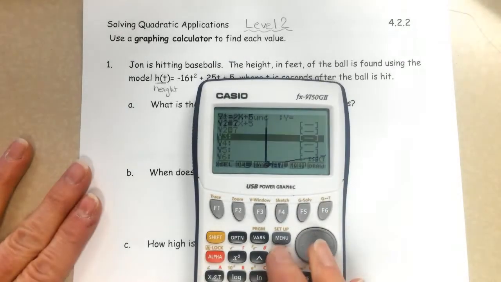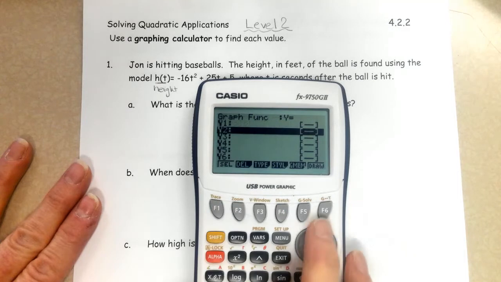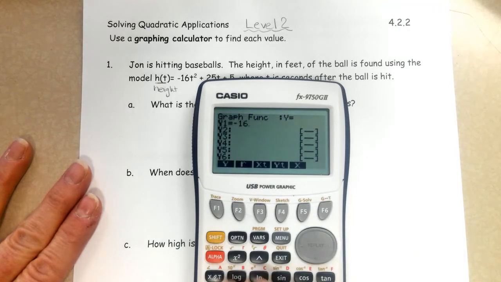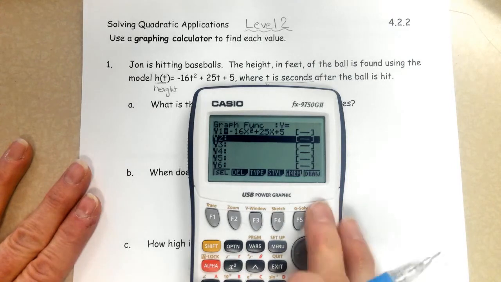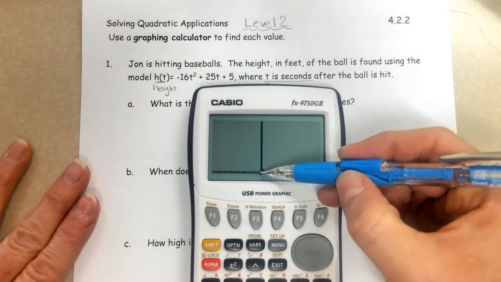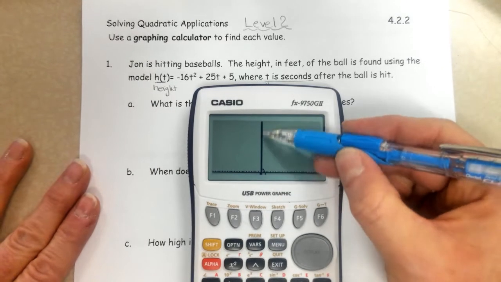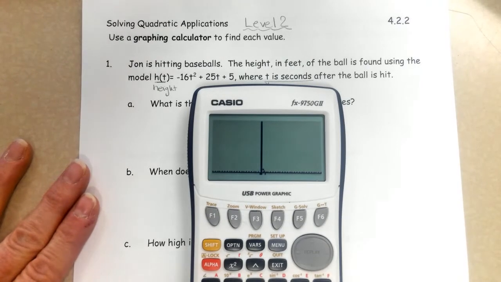So we first want to get a good picture of that. So I'm going to go to my calculator and put negative 16x squared plus 25x plus 5 in my calculator. And I'm going to draw it and see what I see. Okay, so in my last window, I have all this extra space because here's my parabola pretty far down. Let's think about baseballs.